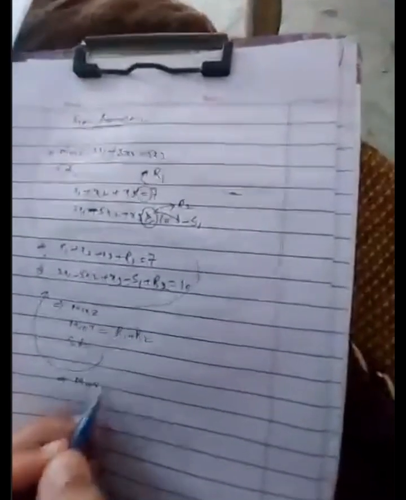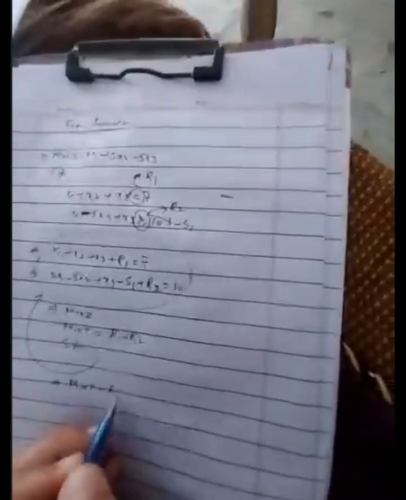Now just like we do the simplex, we will minimize r is equal to r1 minus r2.